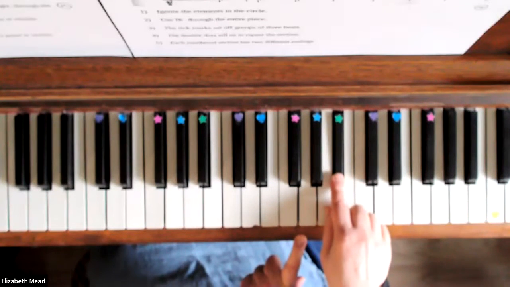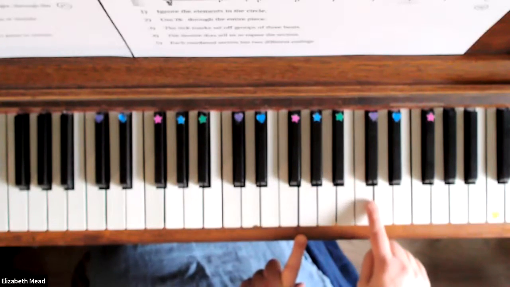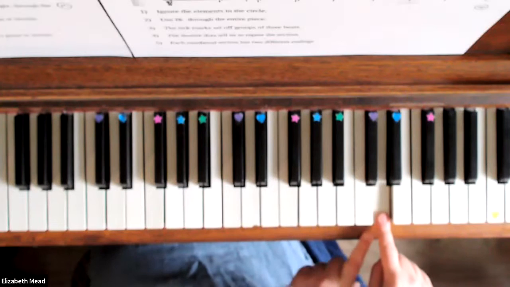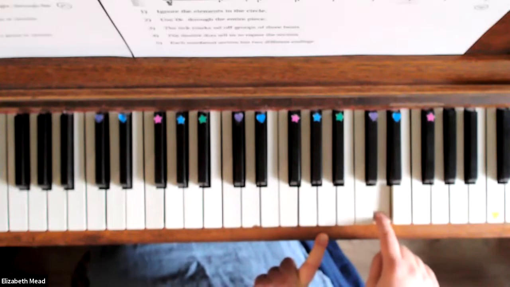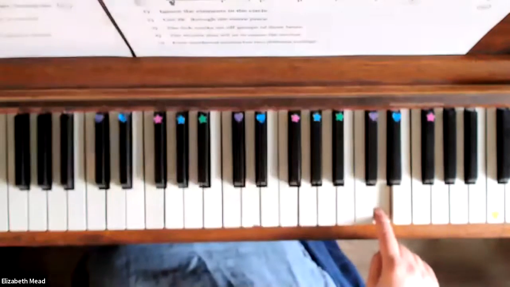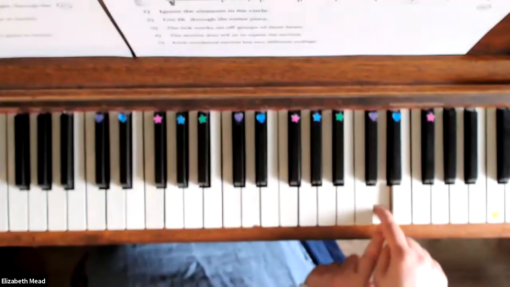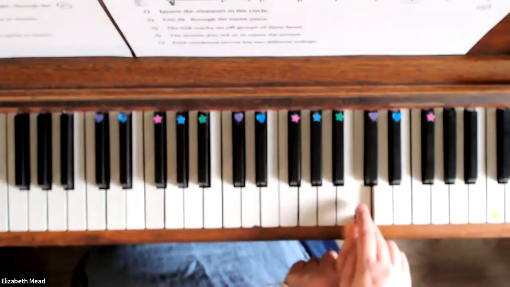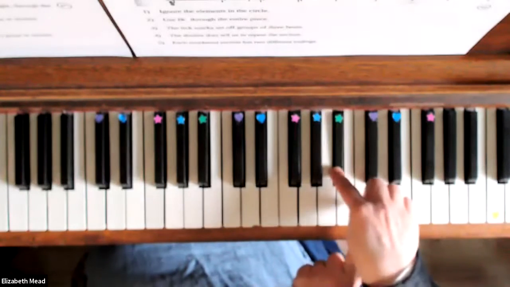Okay, now where is D? Oh, right, D was in the doghouse. There it is. And again, C. Where's C? Oh, C is next to the 2 black keys. Here I am. C, I remember B flat. Back to C.